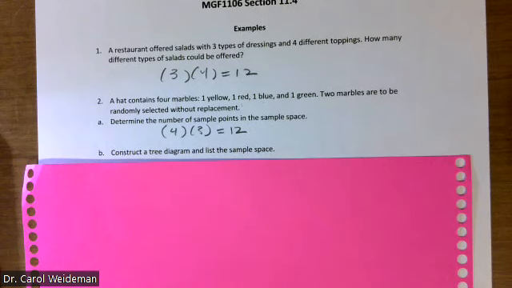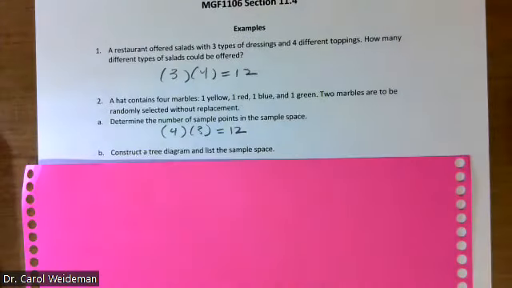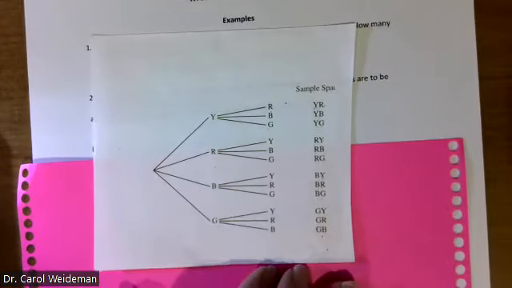Now I want to construct a tree diagram. On your homework in MyMathLab, these are going to be multiple choice questions. And I went ahead and created the tree diagram ahead of time. And let's take a look at it.